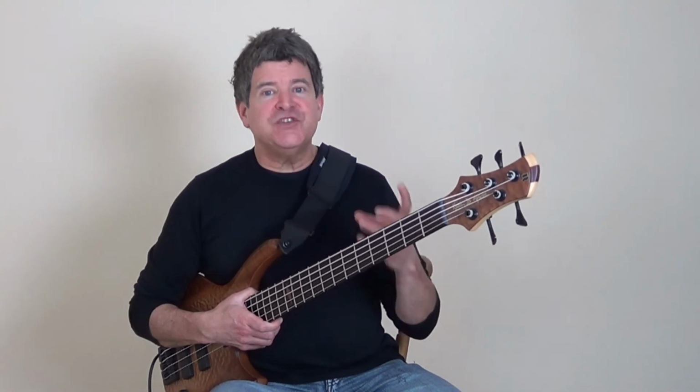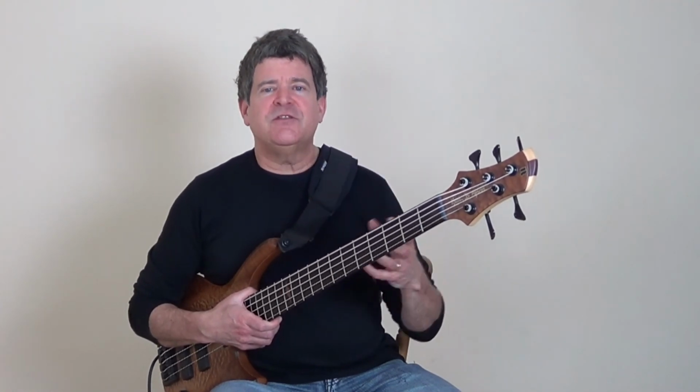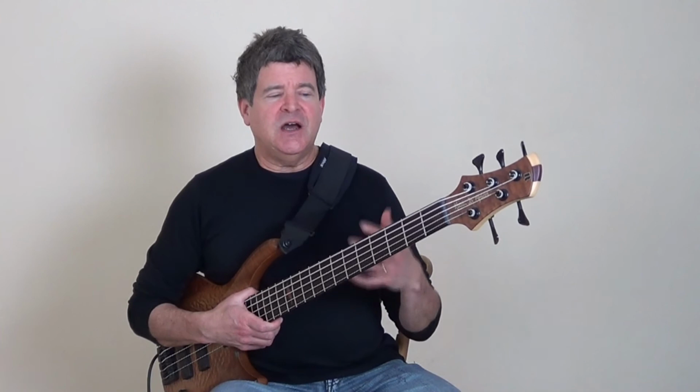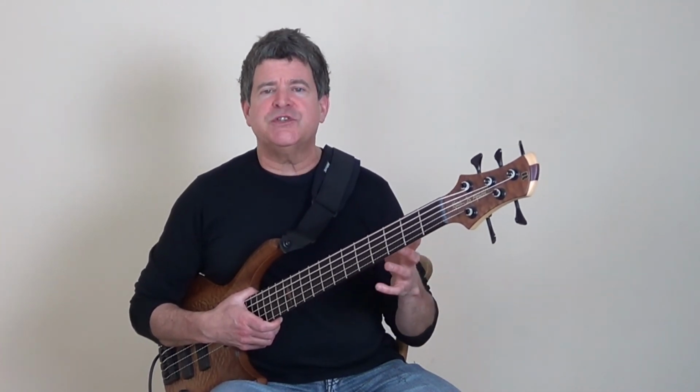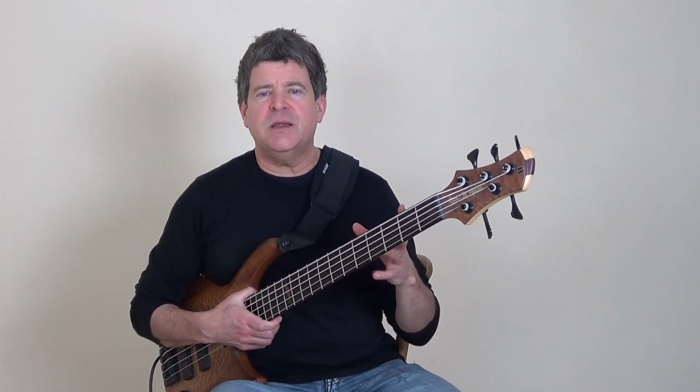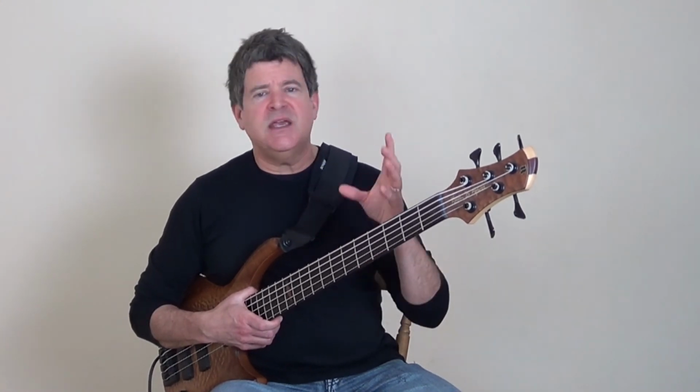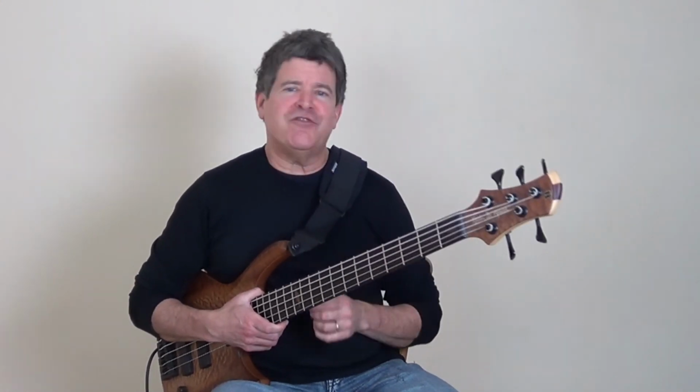But in order to do that, I'll have to identify and establish a complete familiarity and understanding for all the chord tones, for all the different chord types, in every position, in every key, all over the fretboard.